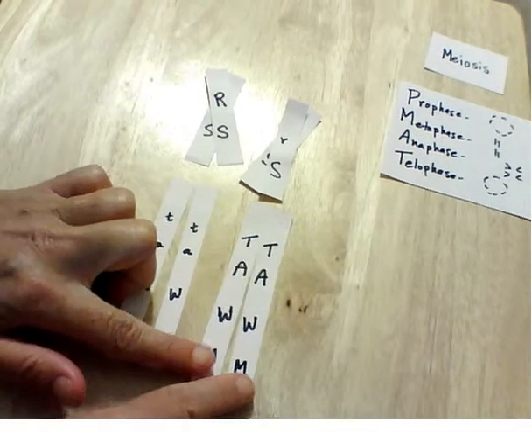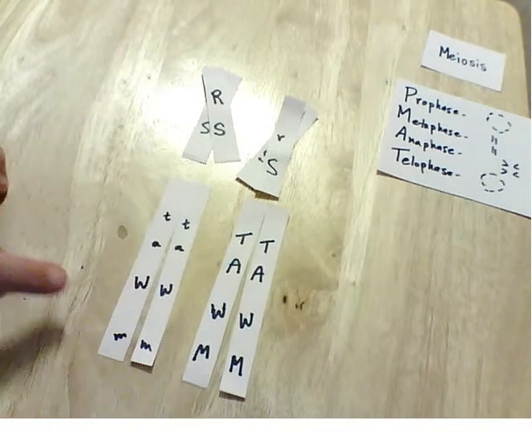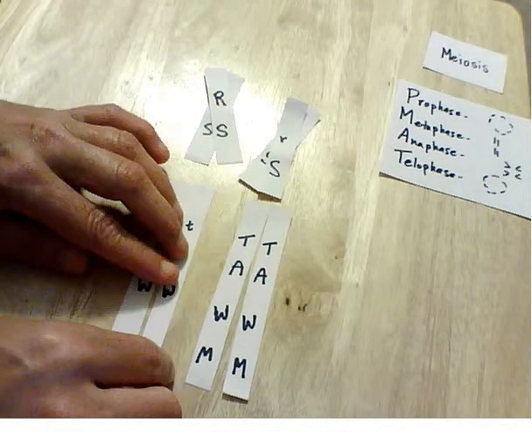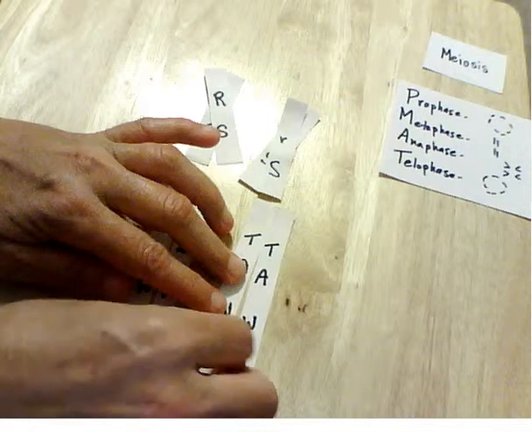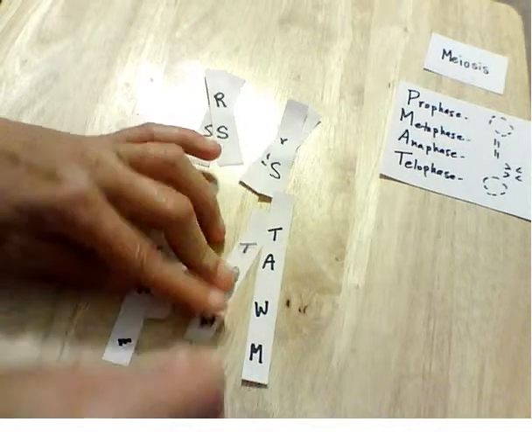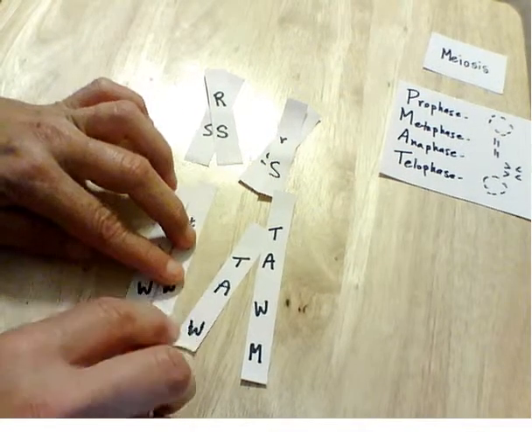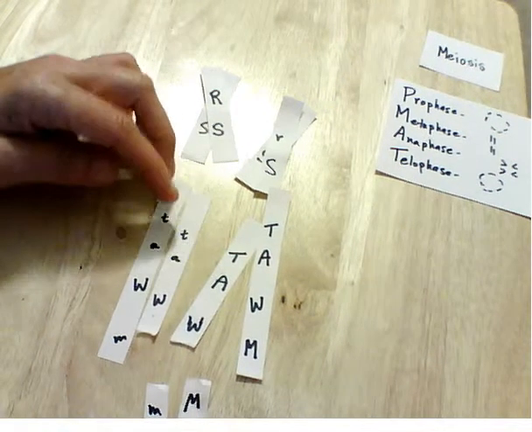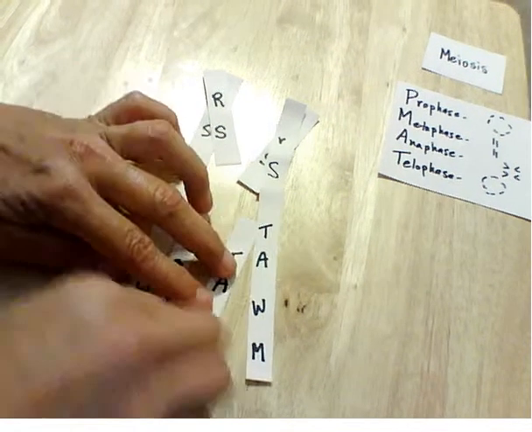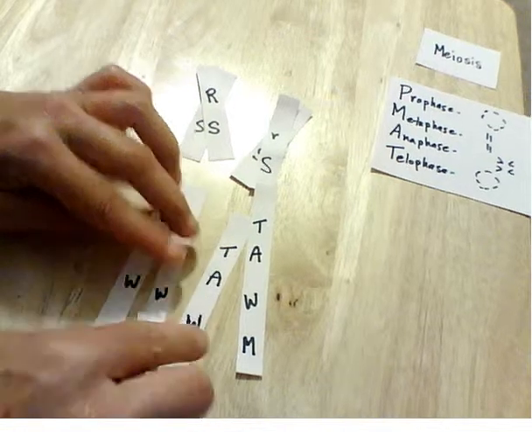Looking at these, they are coding for the same types of traits. You might have crossing over where this little arm and this little arm are going to trade. They trade little arms. So now this one can go over there and this one can go over here.